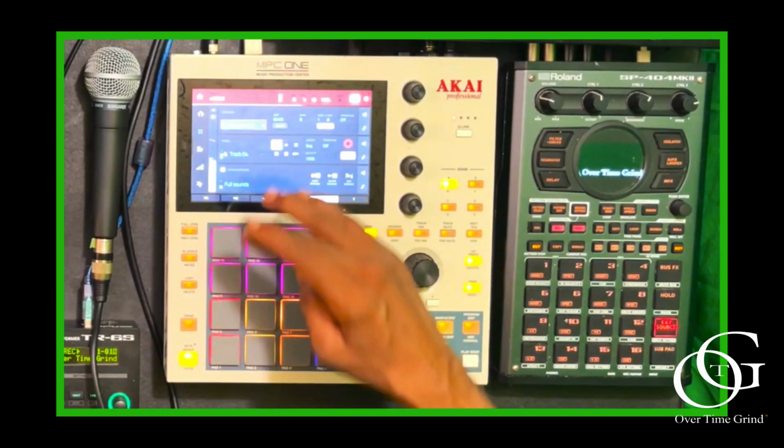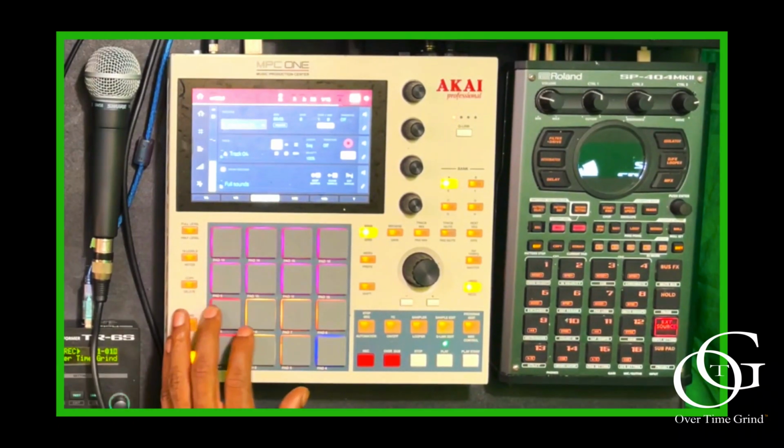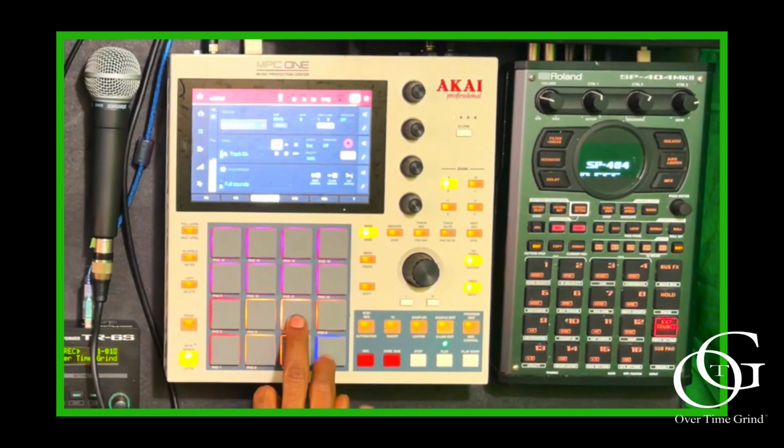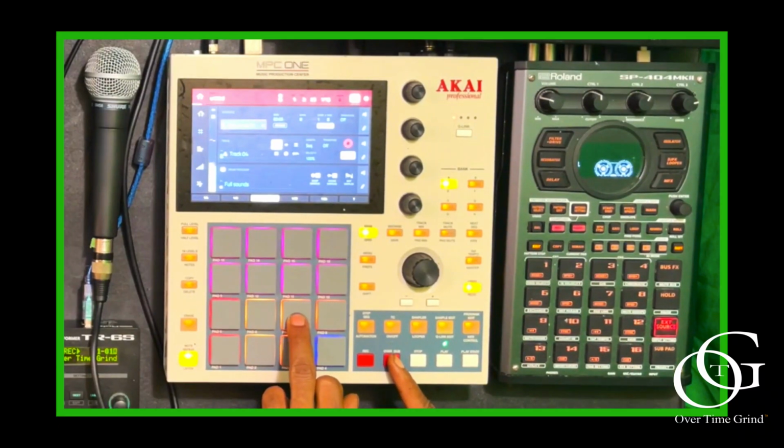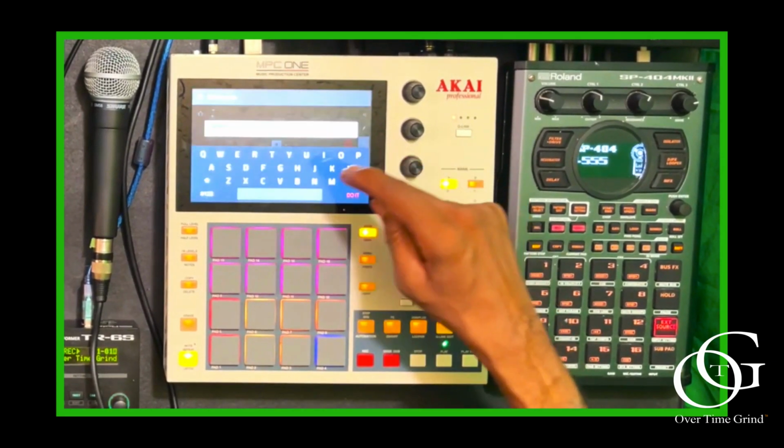Alright, so now that we got that, what we are going to do is come back again with the 16th and play it straight through. And what this is going to do is fill in all the empty spaces that I left. See, now we got them hi-hats moving.